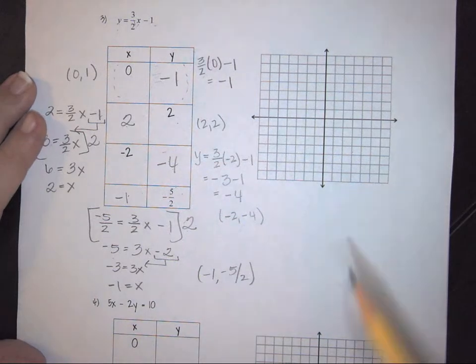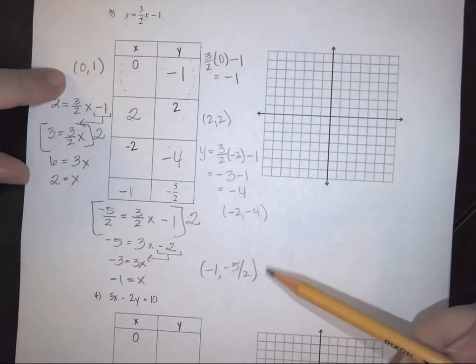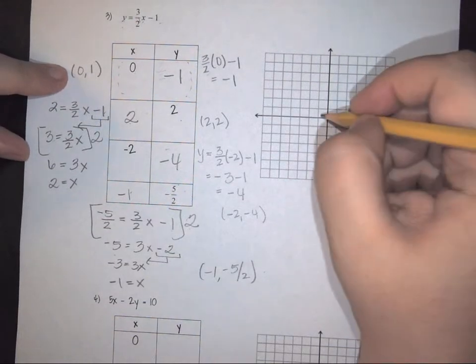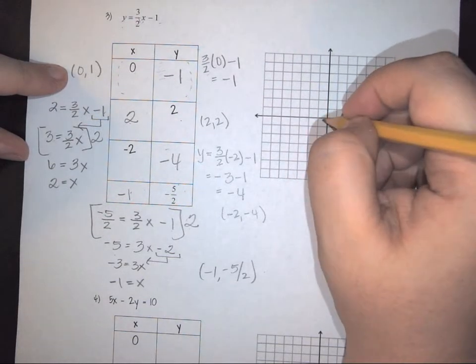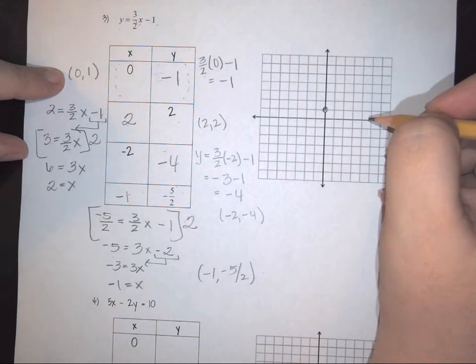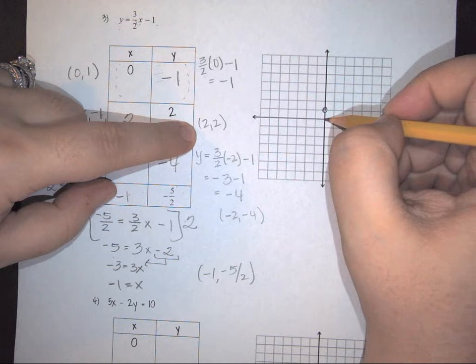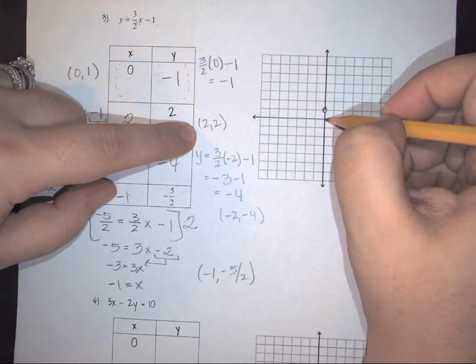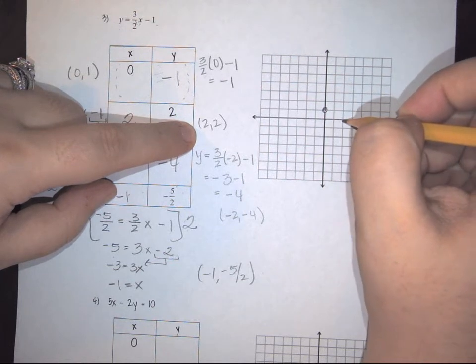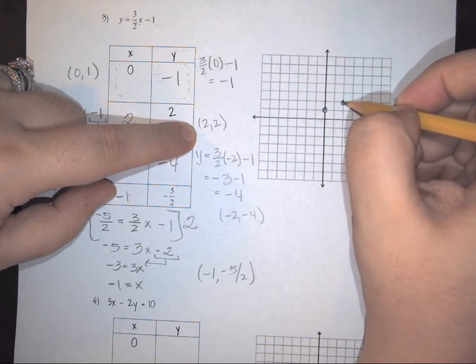So now I need to graph it. I'm going to start with my top point, and I'm at the point 0, -1. So I'm not going to move left or right any, but I'm going to go down 1, and here's my first point. I then have my second point, which is the point 2, 2. So I'm going to move to the right 2, 1, 2, and I'm going to go positive up 1, 2. Here's the second point.